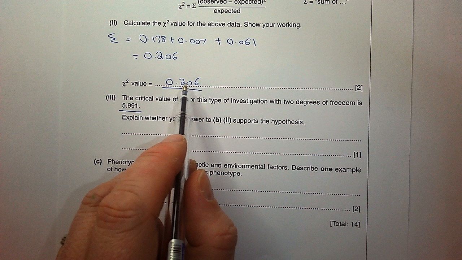So 0.206 is smaller than the critical value of 5.991. Therefore, we support the hypothesis.